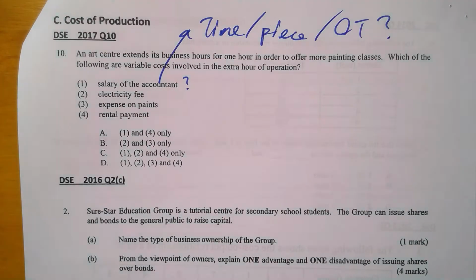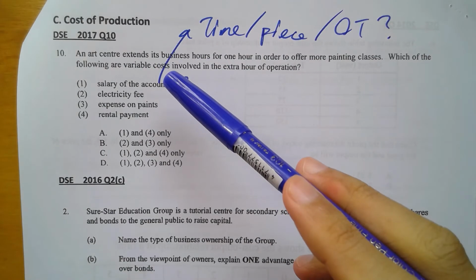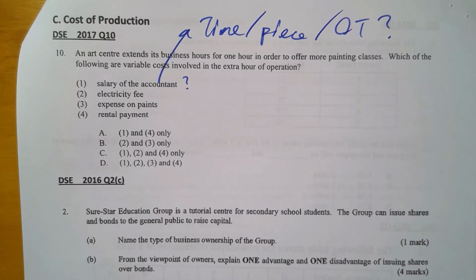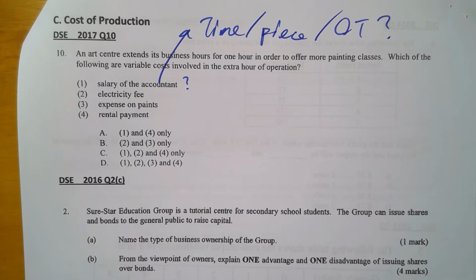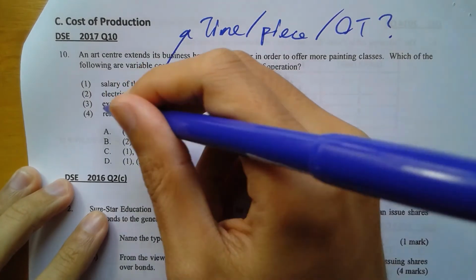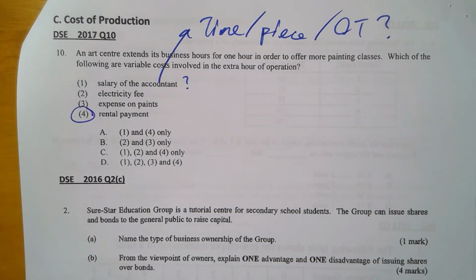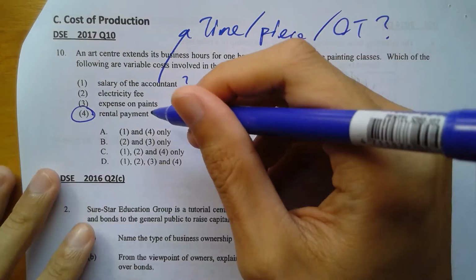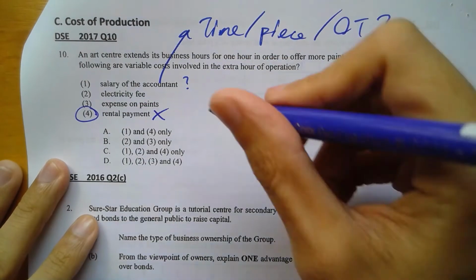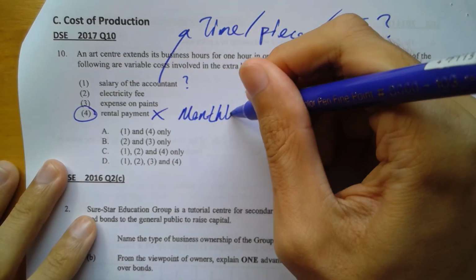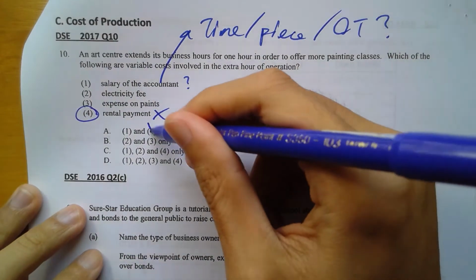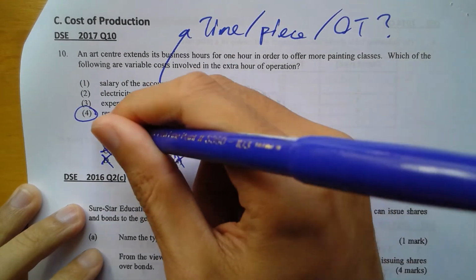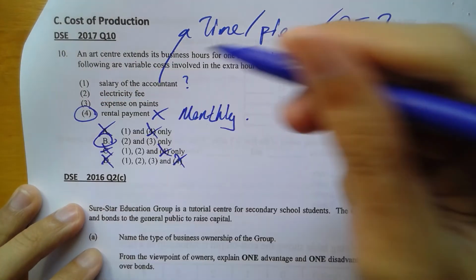Now, remember, when we talk about variable cost, it is something that must change with the number of output, okay? So there is one thing we obviously know will not change with output. I think that would be number 4. I think that would be a very good case because rental is usually monthly. So 4, no. The answer in this year is 2 and 3.